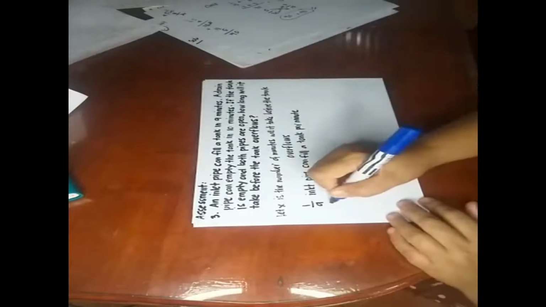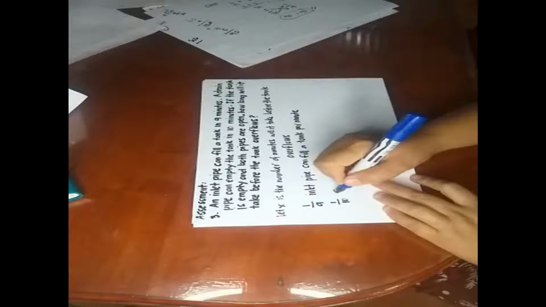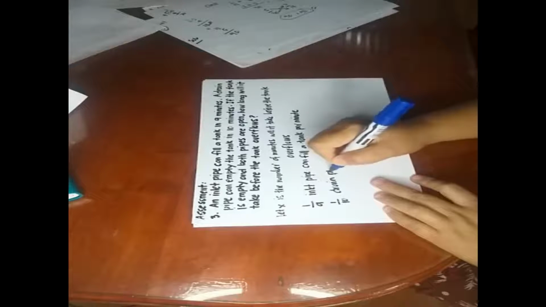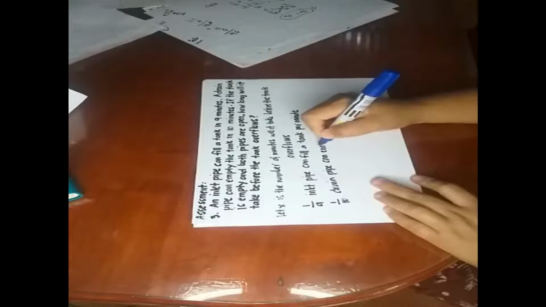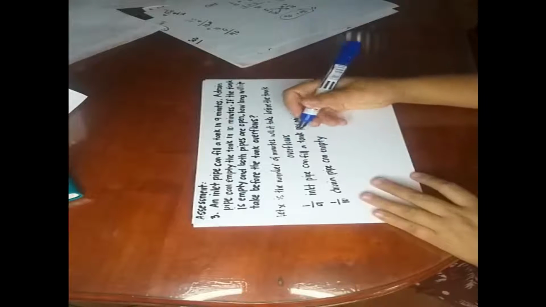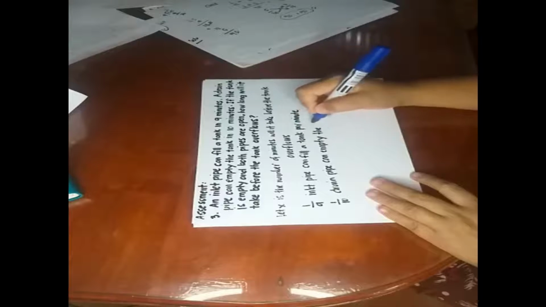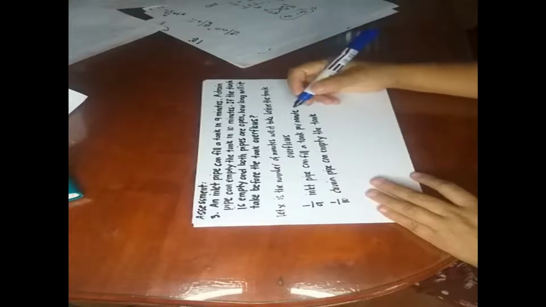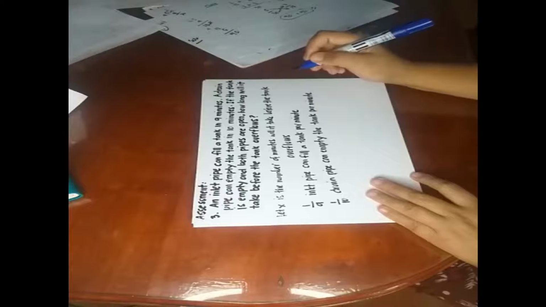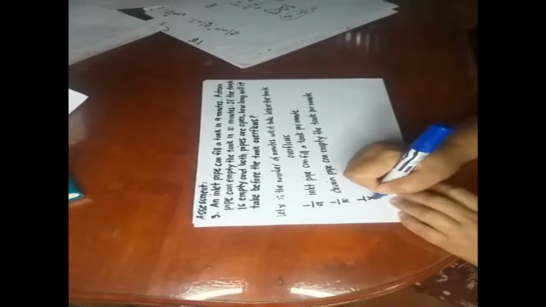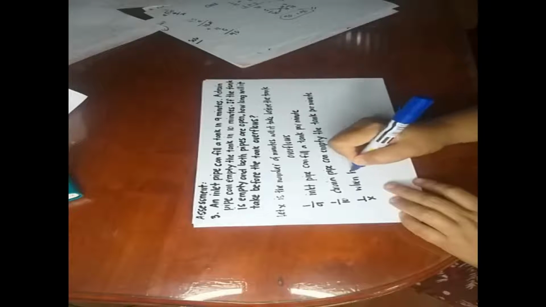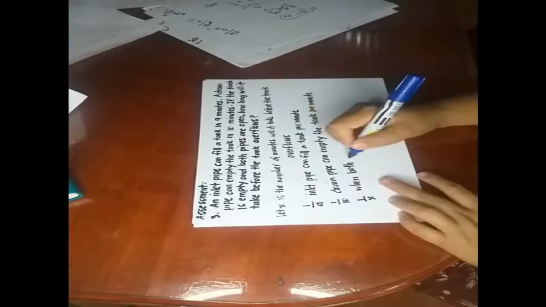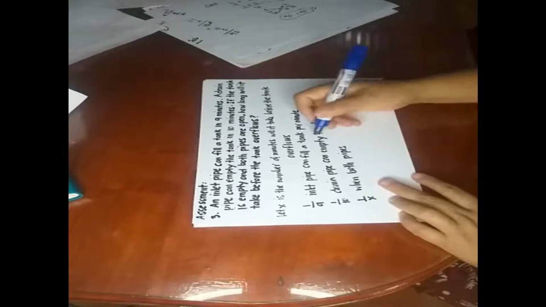And then 1 over 10 is the drain pipe can empty the tank per minute. So, appeal ni sa inyong answer. One over X is the rate when both pipes are open.